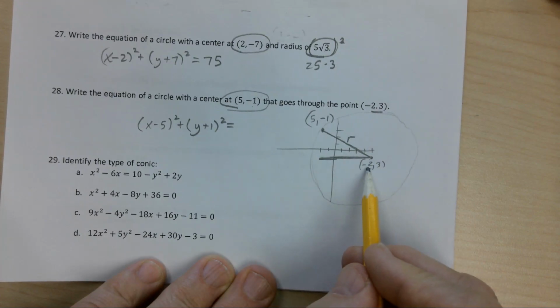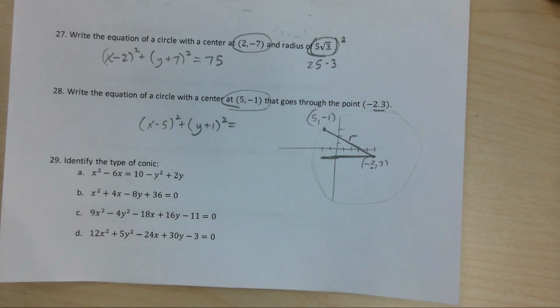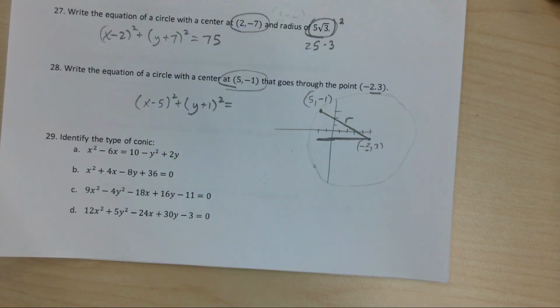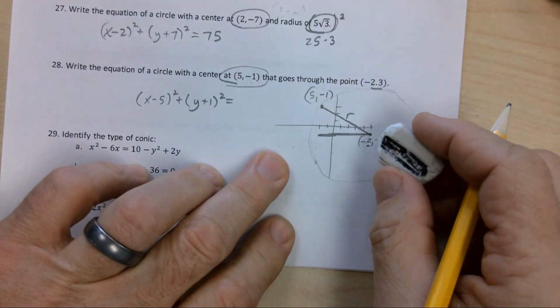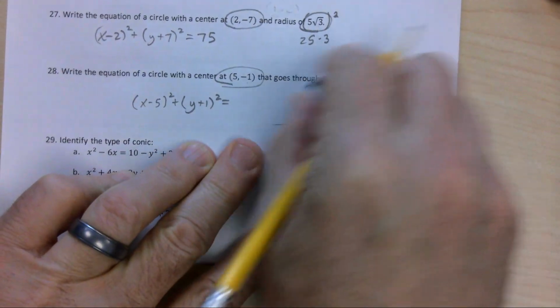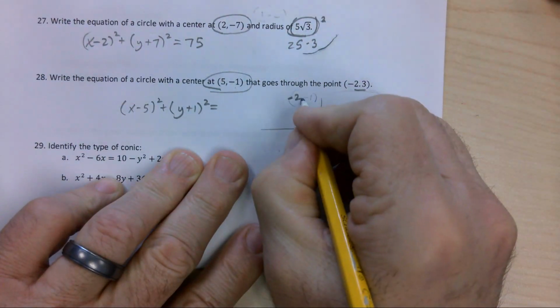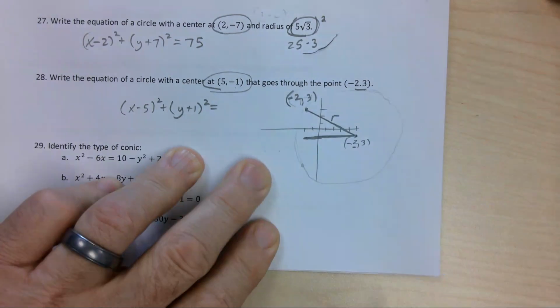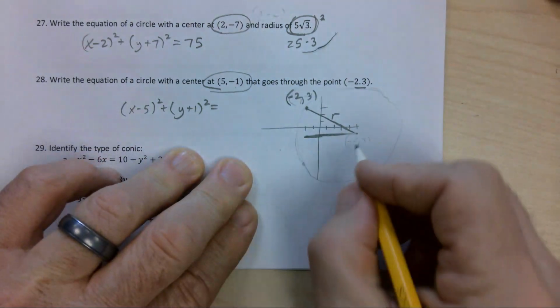So from negative, whoa, what did I do? Hold on. Oh, I just labeled it wrong. Darn it. Sorry about that. Yeah, you guys must laugh sometimes. Negative 2, 3. No mocking. No mocking allowed. I hear you laughing.